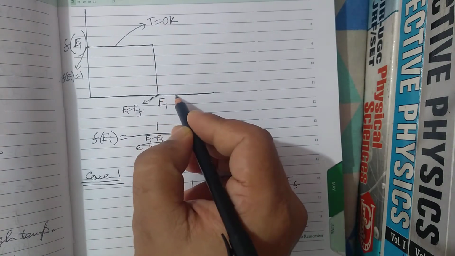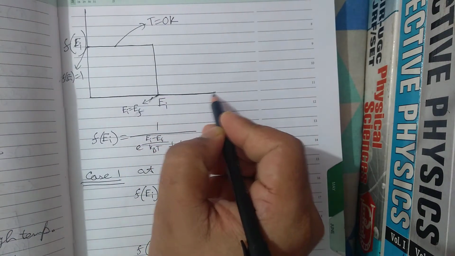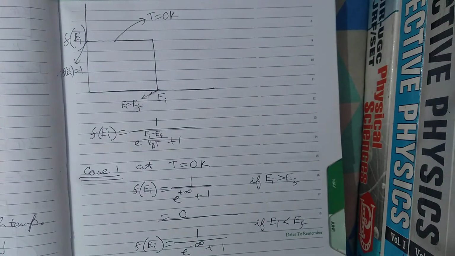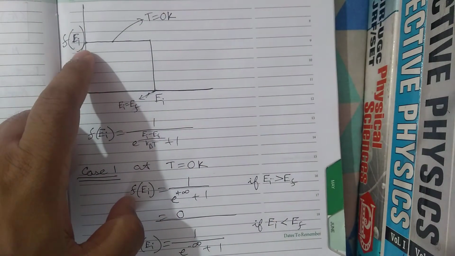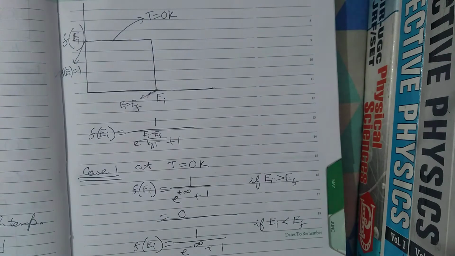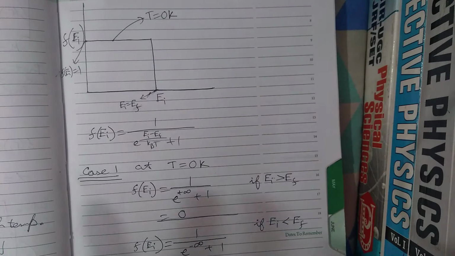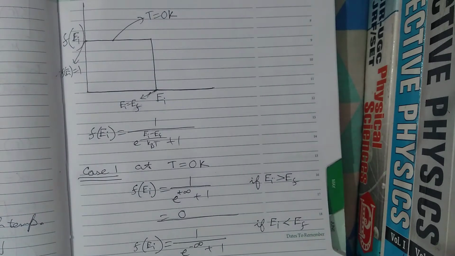This portion is basically 0. So till EF, the Fermi energy, all the energy states are occupied, and above the Fermi energy all the energy states are empty.